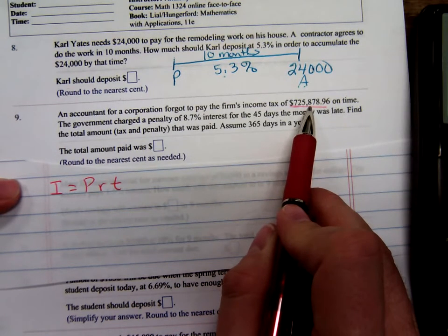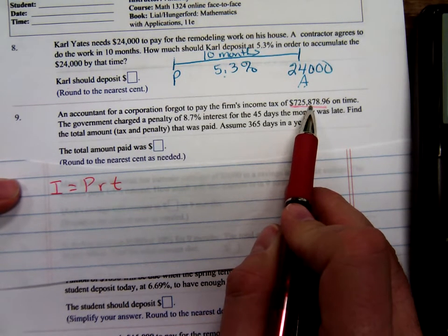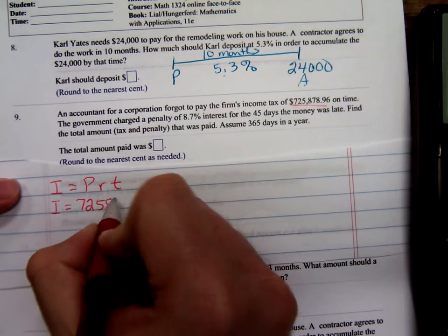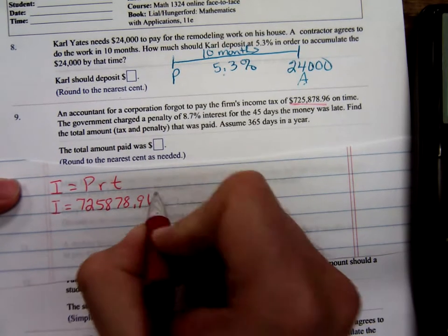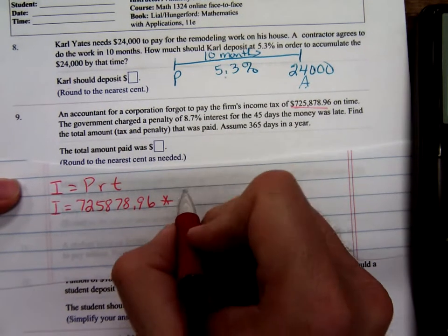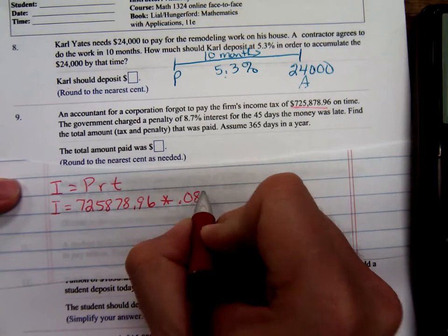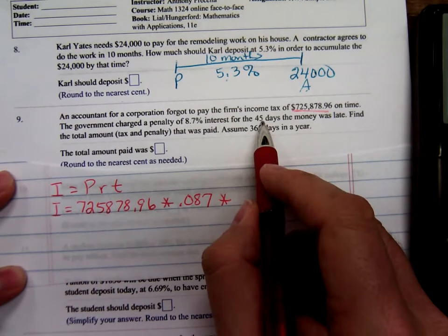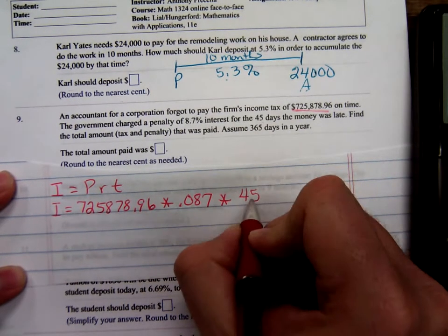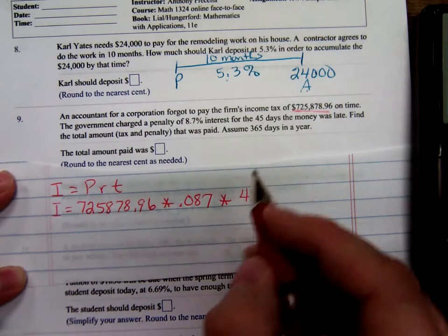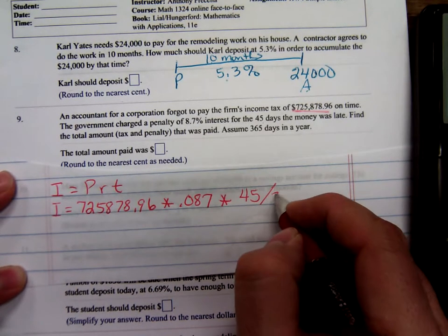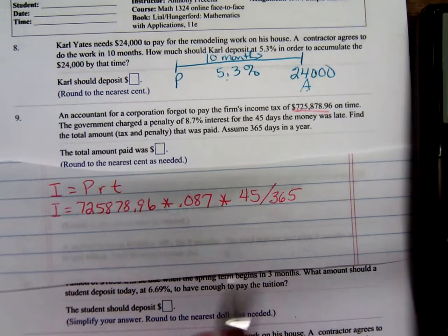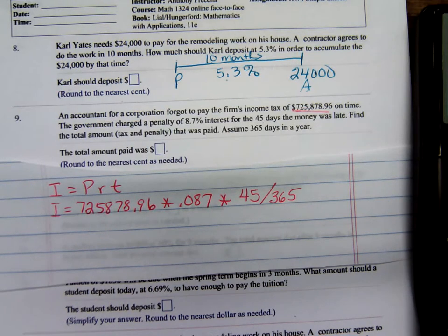$725,878.96. That's the principal or present value. The R, 8.7%, that's 0.087. And the T is 45 days. Don't write just 45, or it'll assume 45 years. Can you imagine what sort of tax penalty that would be, 45 years late? So you divide by 365 to turn that time into years. So we move over.